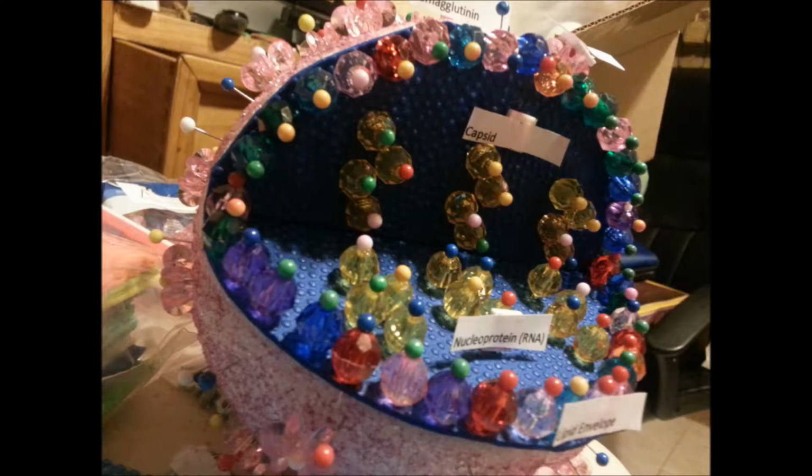I then printed out the names and cut them out, and attached them with bonding strips to the model on the required places. That is how I created my virus model.